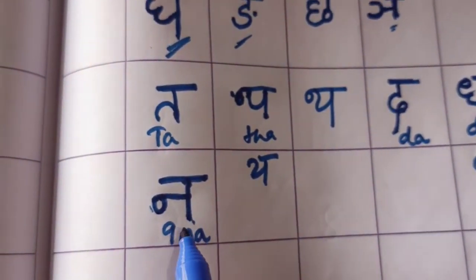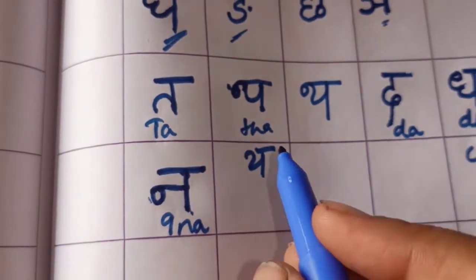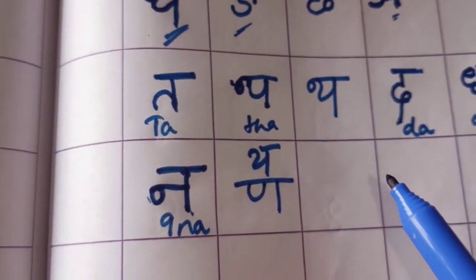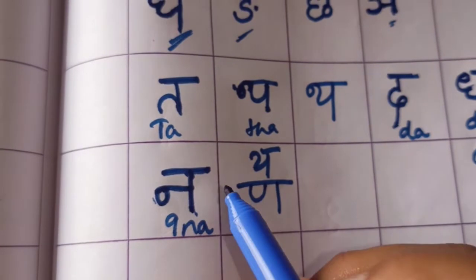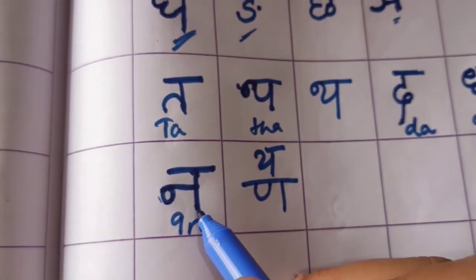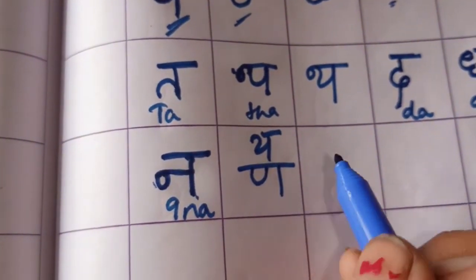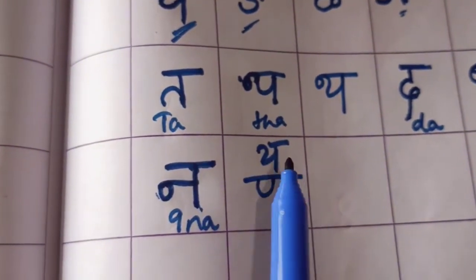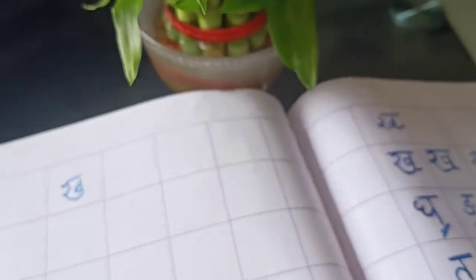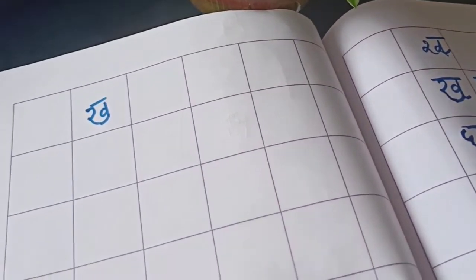So I teach my kids the tap na and the u na. Yesterday we learnt this na, and so I tell this as tap na and this as u na. Since there are two letters, as I told yesterday, kids get confused. So we have to find a way to make them understand in the initial phases.